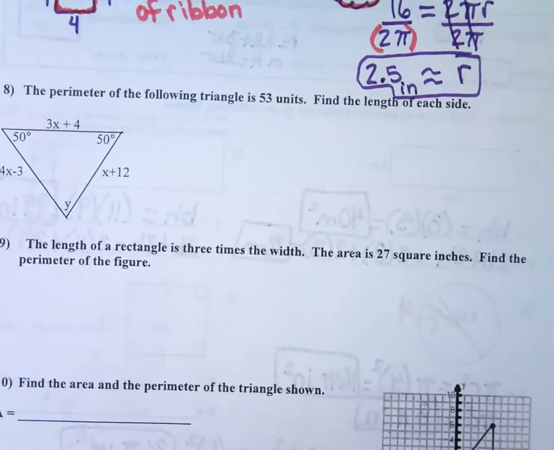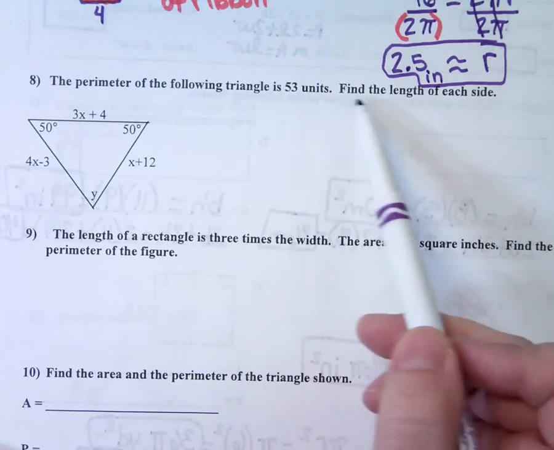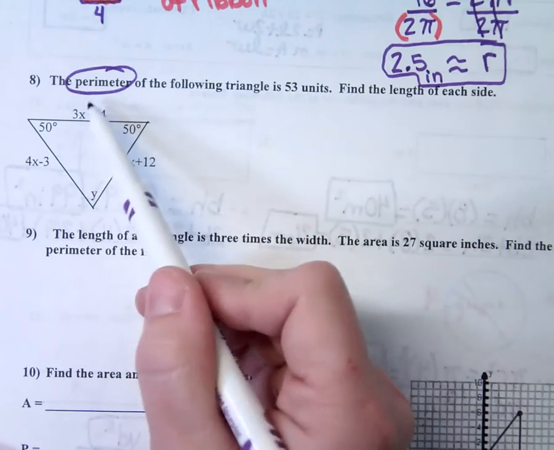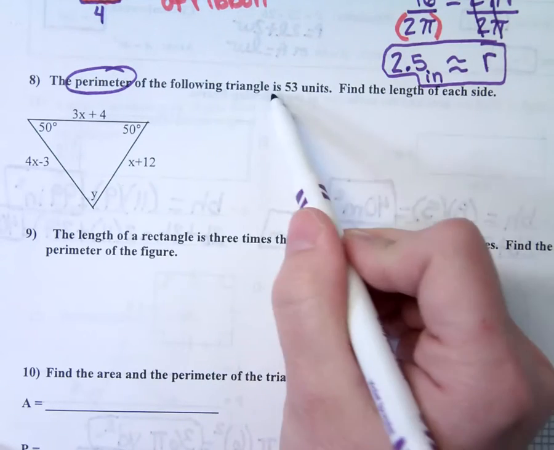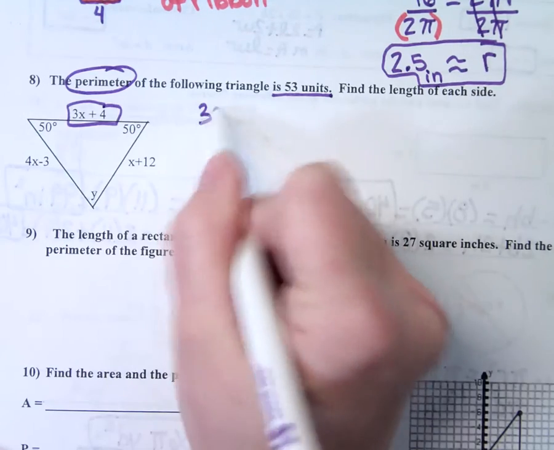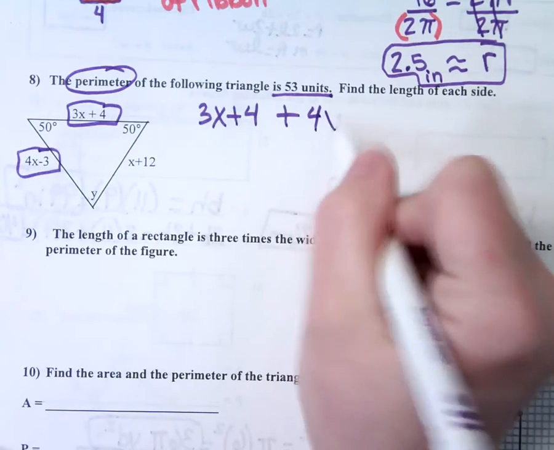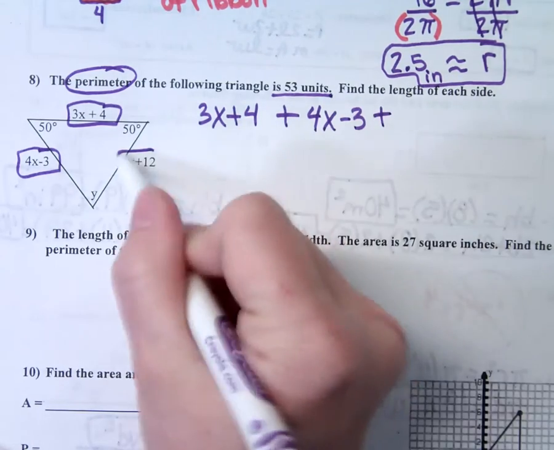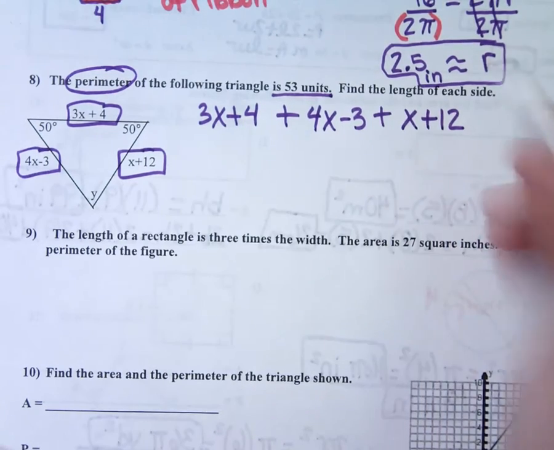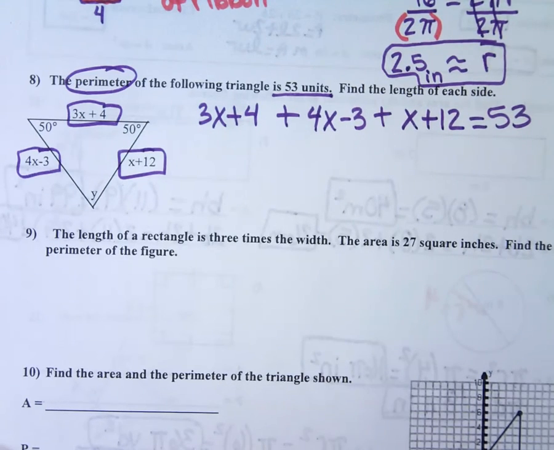Okay, number 8. I'm told that the perimeter of the following triangle is 53 units. Find the length of each side. So perimeter I know is the distance around. So it's this plus this plus this, and I know that that perimeter is 53. So I'm going to add the 3x plus 4 to the 4x minus 3 to the x plus 12, and that gives me a perimeter of 53. So equals 53. And then I'm just going to solve this equation.